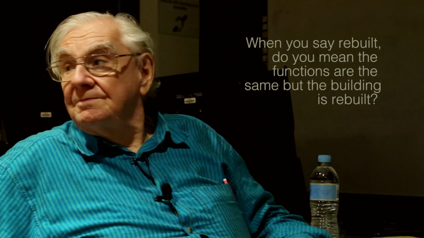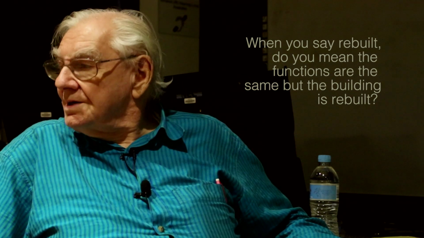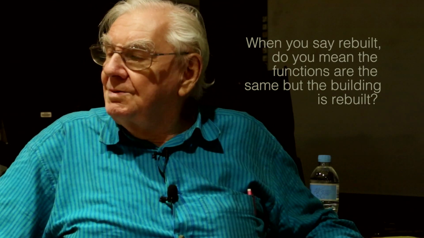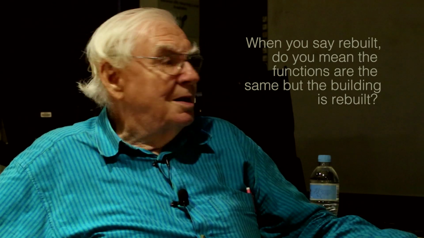Right. Yes. When you say rebuilt, do you mean that the functions are the same and they've rebuilt the buildings? Yes, yes. The functions are the same. They were originally madrasas and originally a mosque, but they're just rebuilt to make them more glorious than they were before.